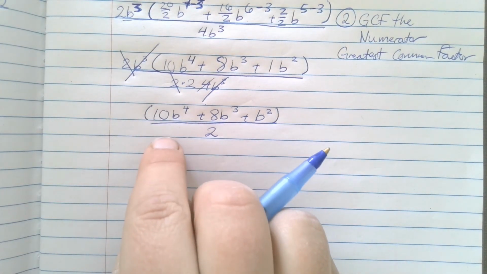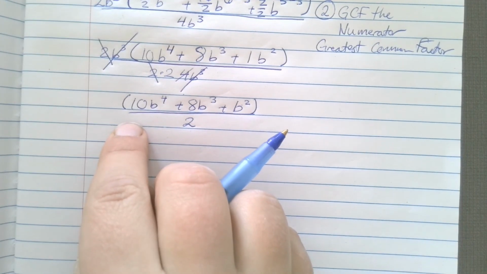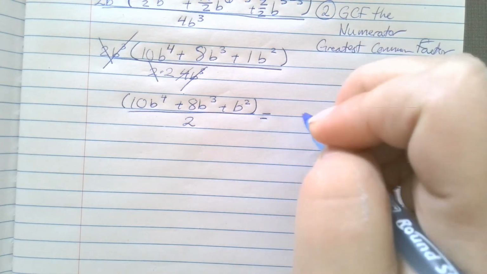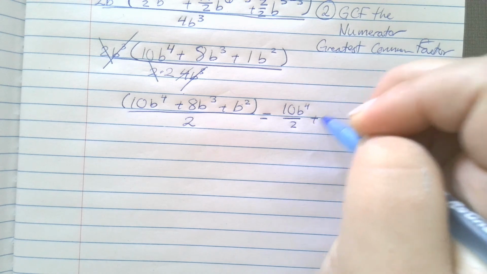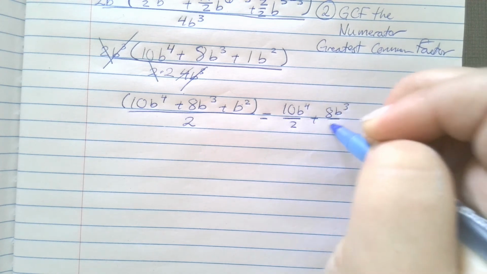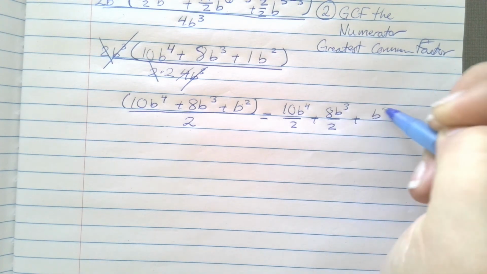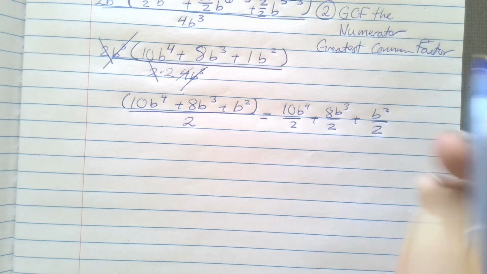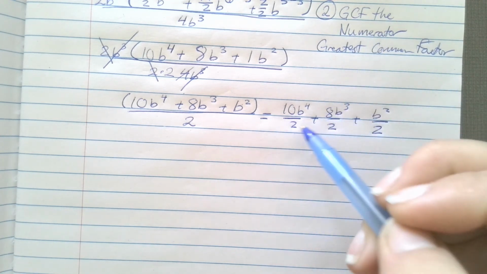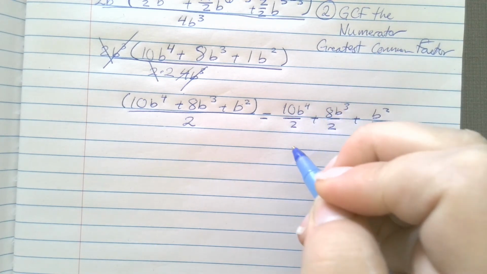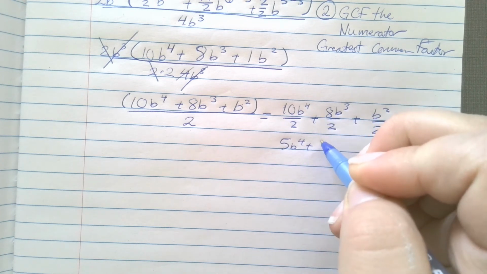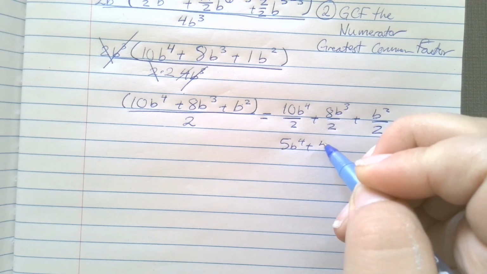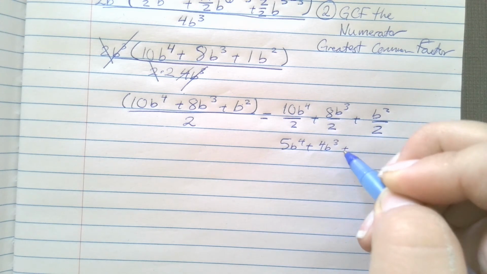Now, this is how it's written half of the time. They can also do this. They can break it up so that each one is over the 2. And then if you can reduce, you do. So for example, what's 10 divided by 2? 5b to the 4th. What's 8 divided by 2? 4b cubed.